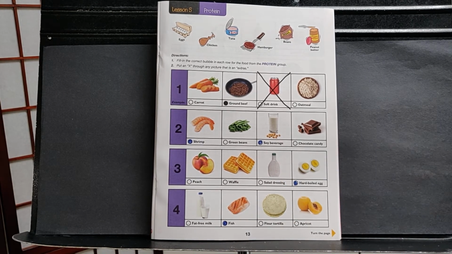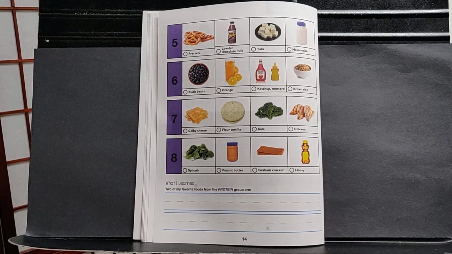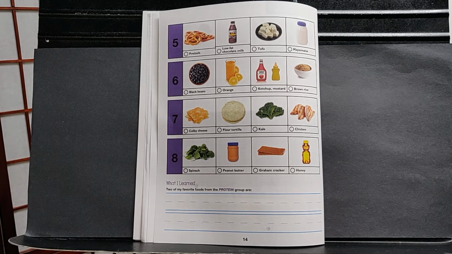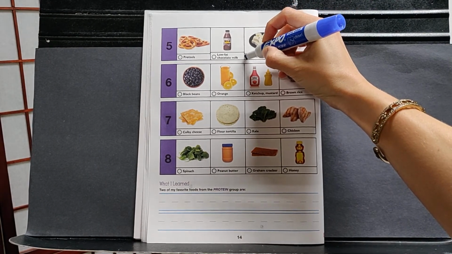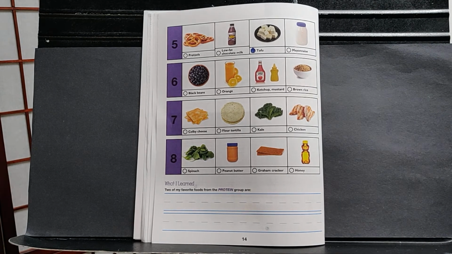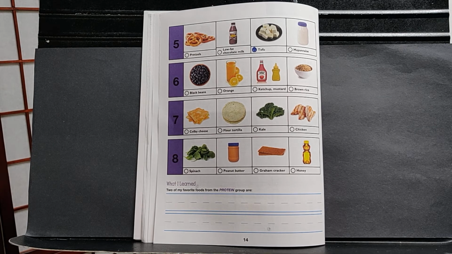And when you're ready, let's turn the page. 5, pretzels, low-fat chocolate milk, tofu, mayonnaise. The source of protein is tofu. Number 6, black beans, orange, ketchup and mustard, brown rice.